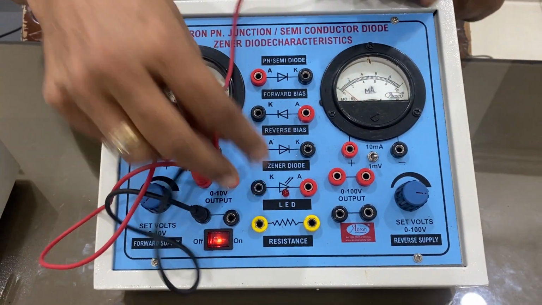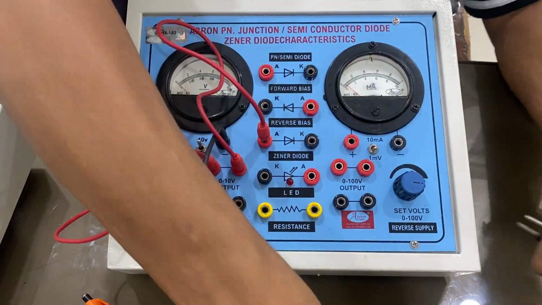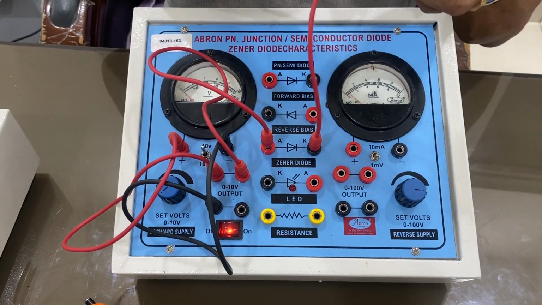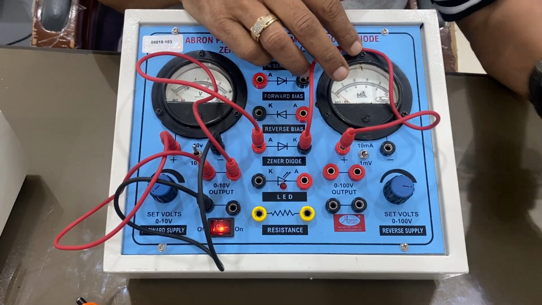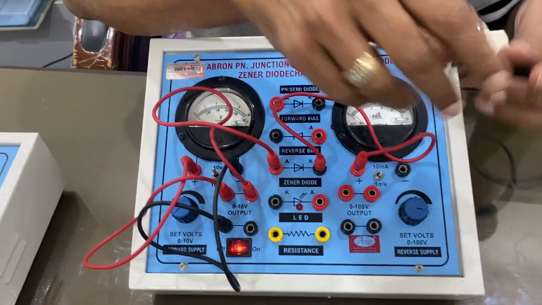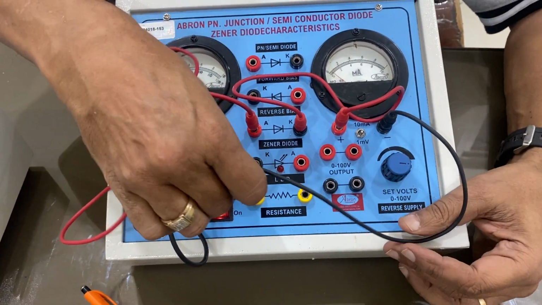Now I show you. This one I am connecting positive, and the current comes out from the Zener, and then it goes to the meter in series, and then the meter will be connected back to the output of this circuit.